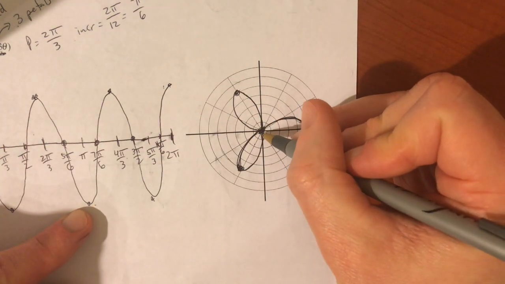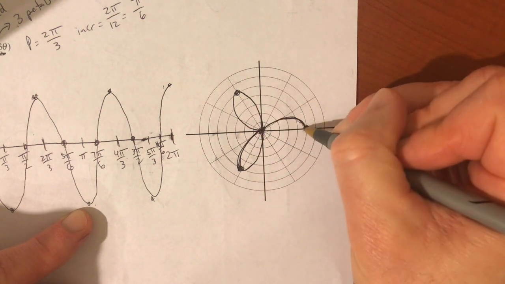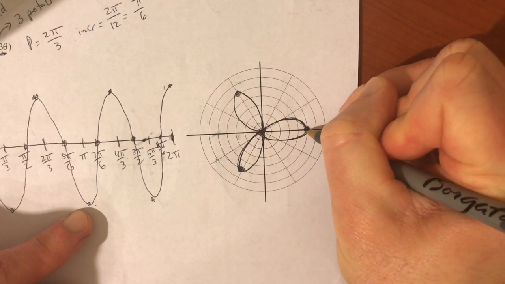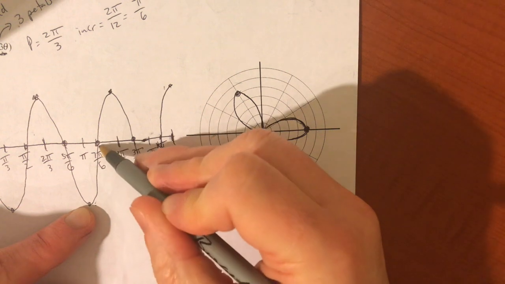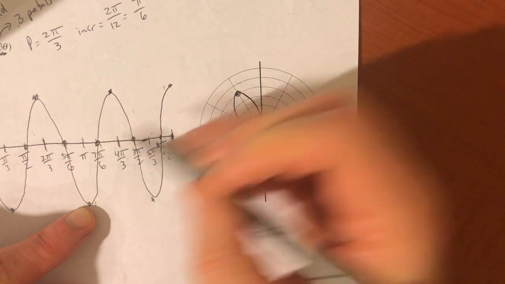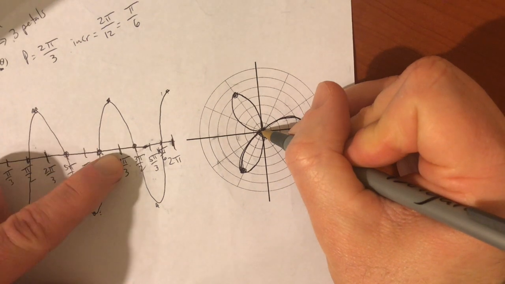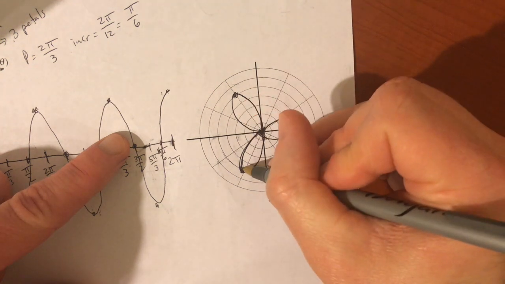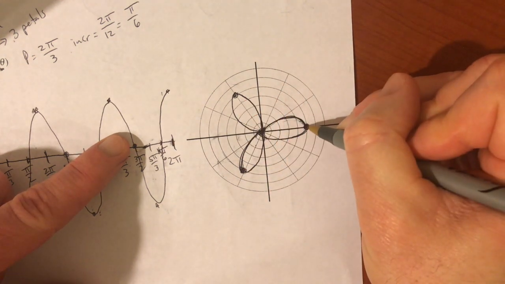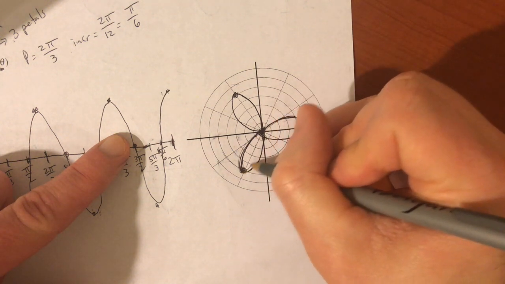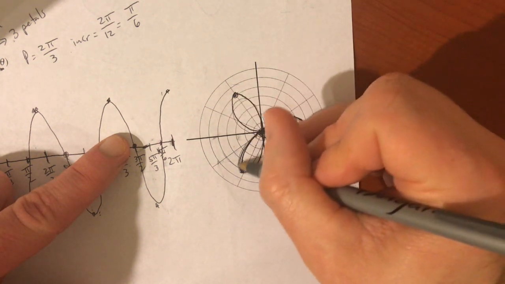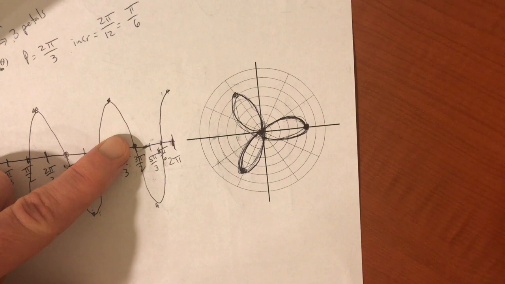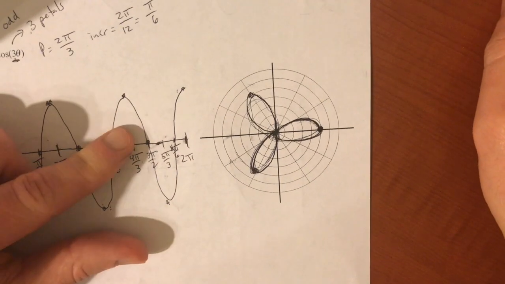Pi, r is negative 5, so pi is in this direction, but 5 backwards is going to put you right there. And I think you have a sense that now you're done, because there's your 3 petals, and we're only supposed to have 3. But if you want to keep going, just to make sure you're tracing along that, 7 pi over 6, okay, that puts you back to 0. Then 4 pi over 3 is 5. Well, 4 pi over 3 is this line, and 5 units out, we're right there. We got the whole thing. So the whole graph just goes like this, just over and over and over again. Pretty cool. Check it out on your calculator or on Desmos if you like.